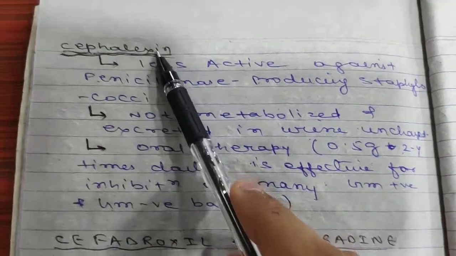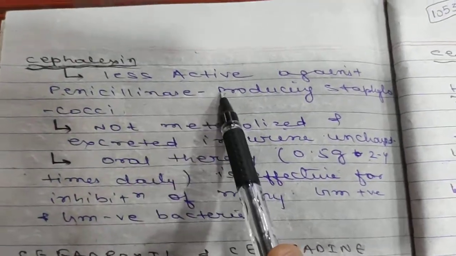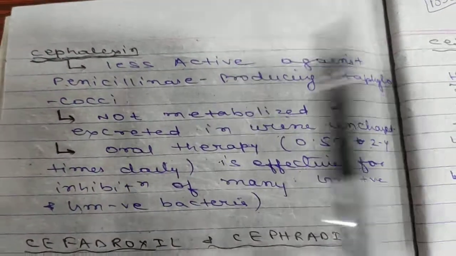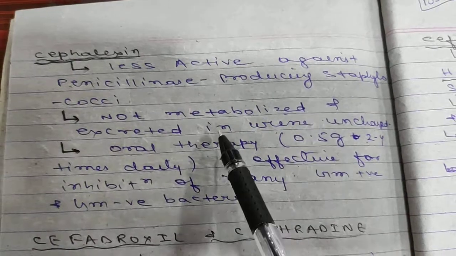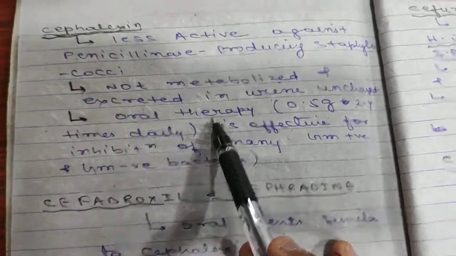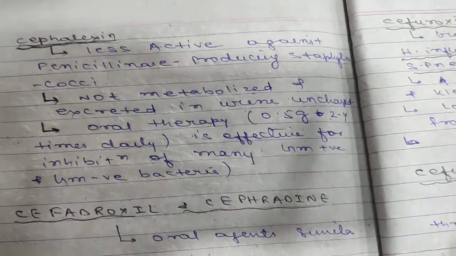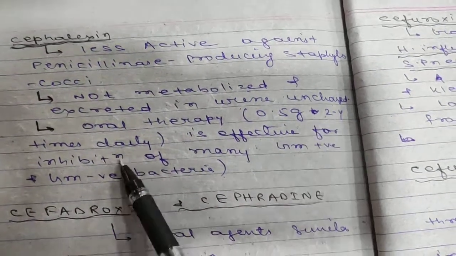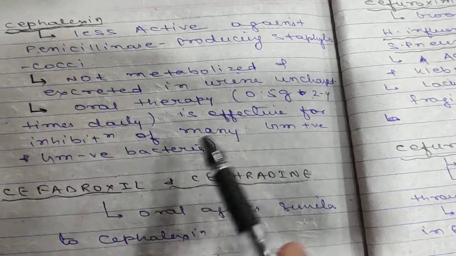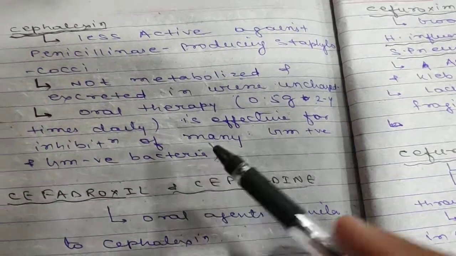Now the next is your cephalexin. So cephalexin is less active against your penicillinase producing staphylococci. It is not metabolized and only excreted in urine unchanged. Okay, and it is used as oral therapy. Okay, and we give 0.5 gram, 2 times daily. Now, oral therapy is effective for inhibition of many gram positive and gram negative bacteria.